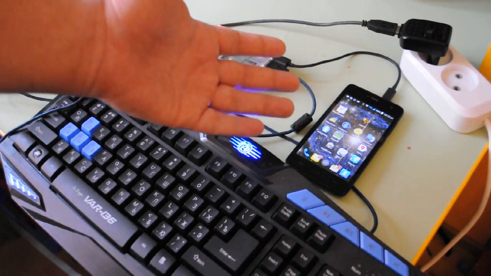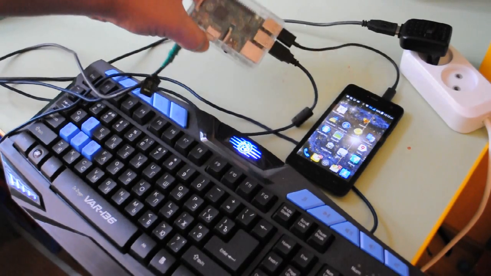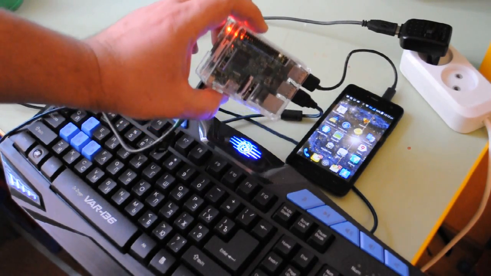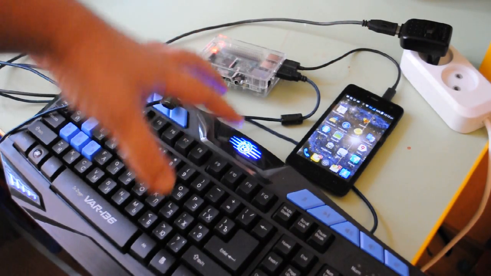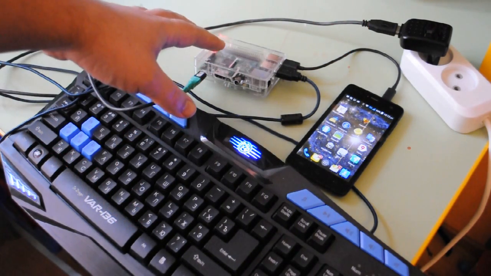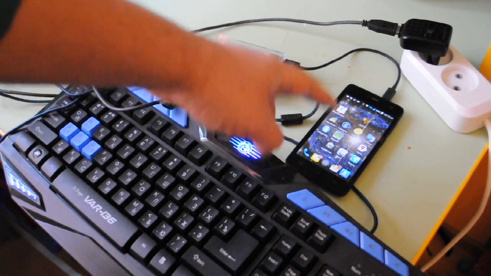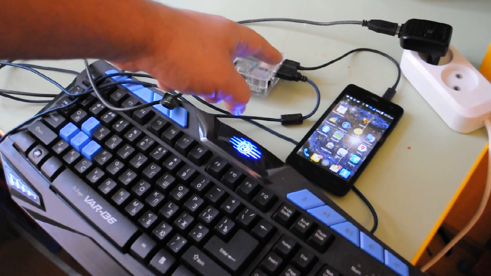So here's my setup. I have the Raspberry Pi plugged into the power adapter. I have a keyboard connected via USB, and I have my phone connected via USB as well.